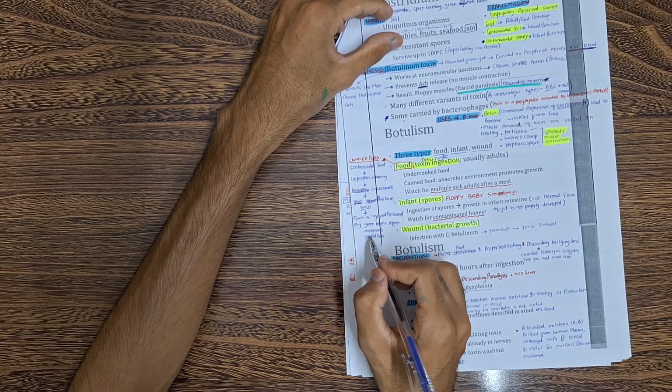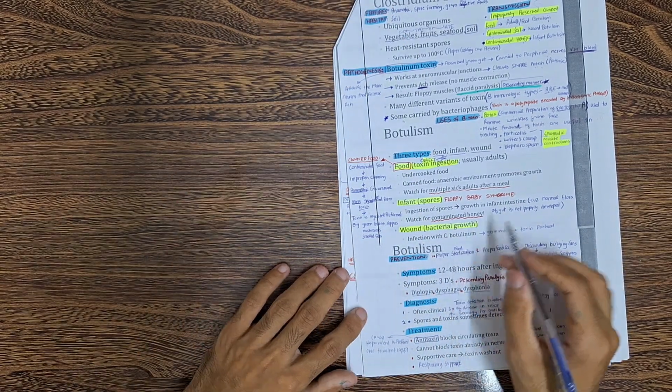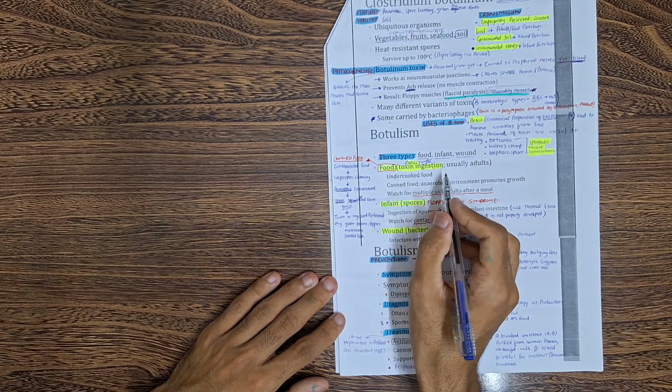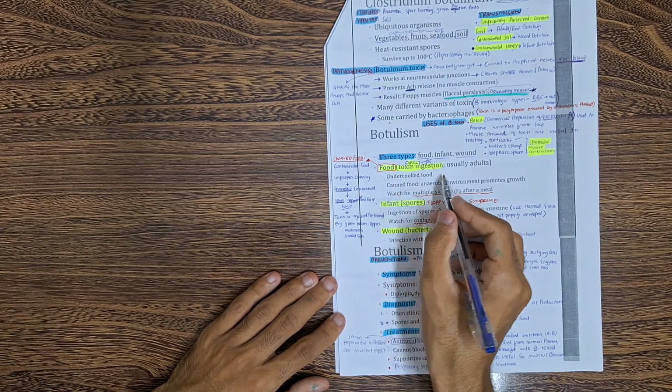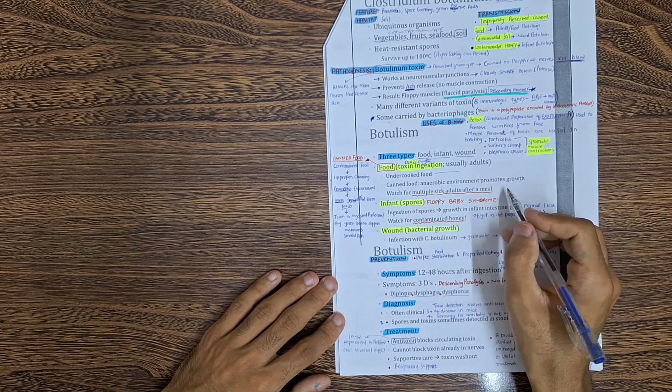Canned foods like mushrooms, smoked fish, green beans, and peppers are the source of transmission. But we can prevent it if we cook it properly. If it is undercooked, it will lead to the disease. But if it is cooked, it will prevent the disease.